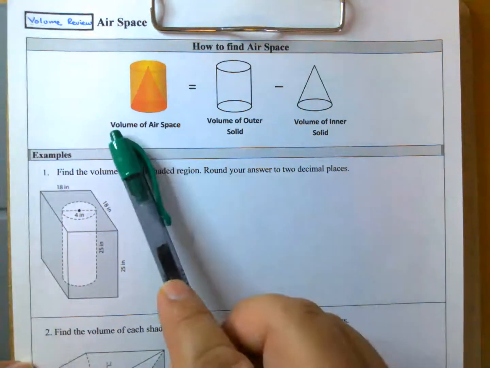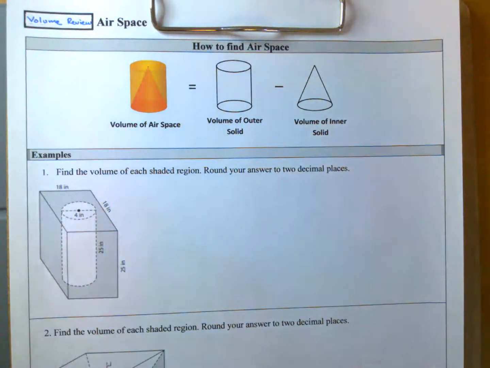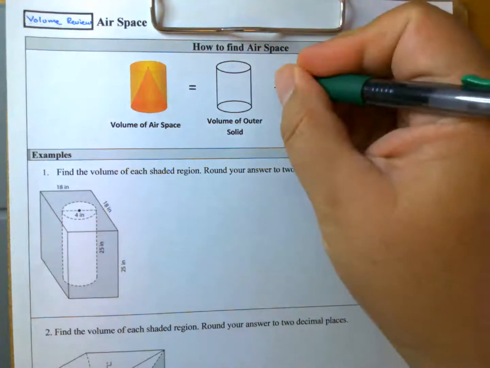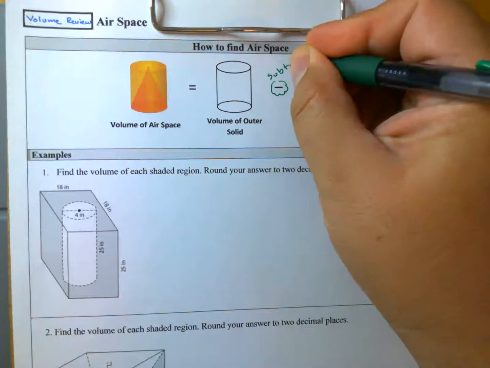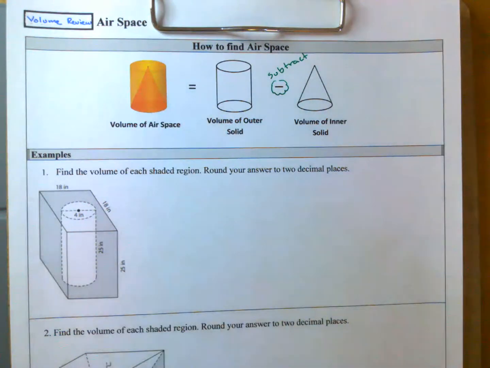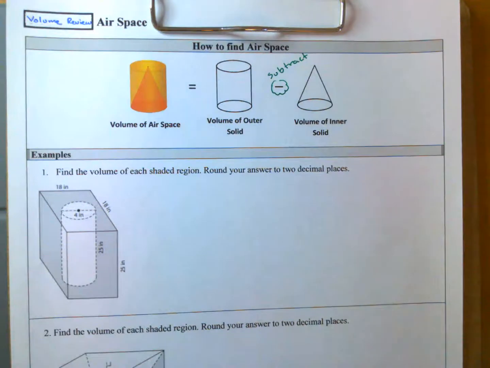If you notice, if I want to find the volume of the airspace of whatever's left over inside of that shape, well, I need the outer solid. And then look, simple subtraction is all we have to do. We just need to subtract our two volumes, one from the other, and we will find out how much space is on the inside. Now, if you end up with a negative number, then you may have accidentally switched the outer and the inner. So let's get started.